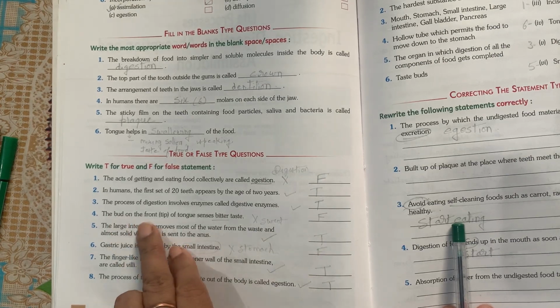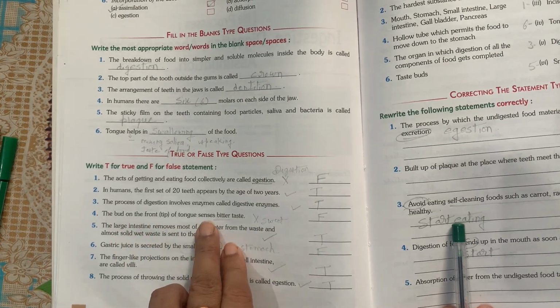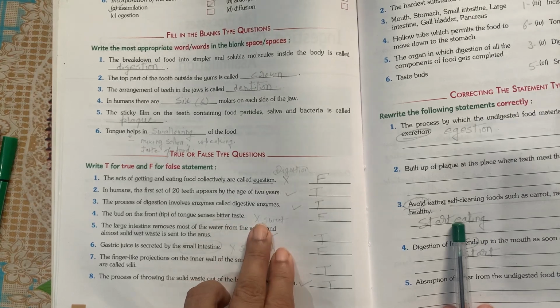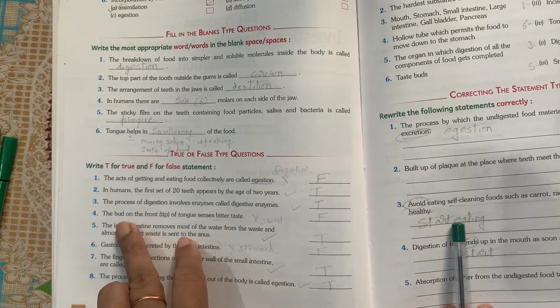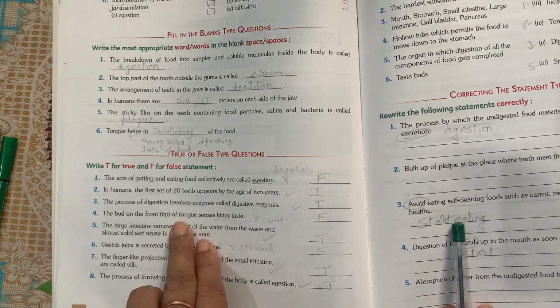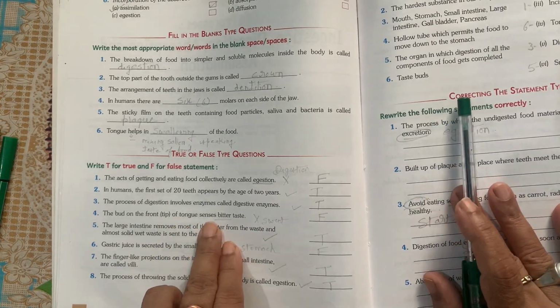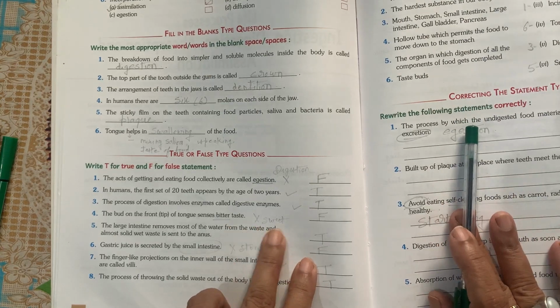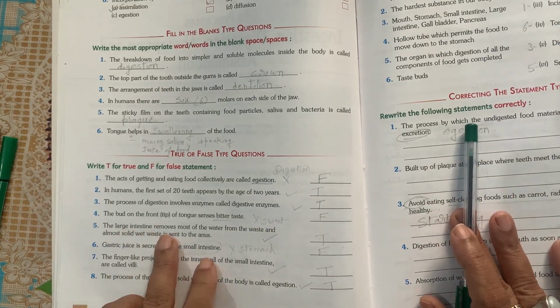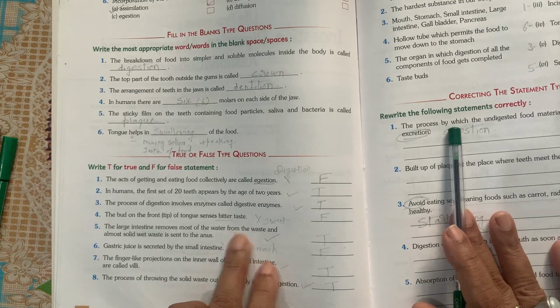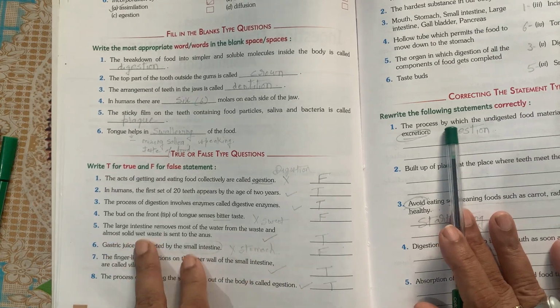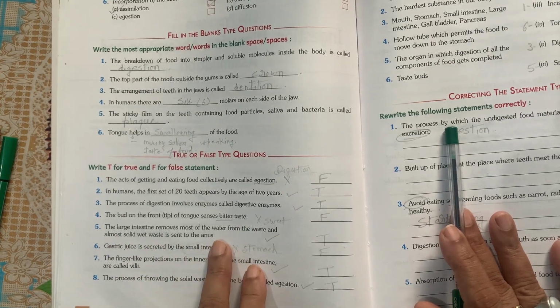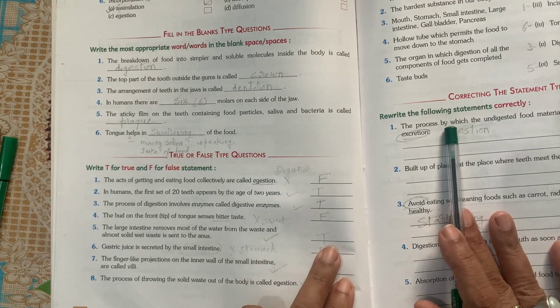The bud on the front tip of the tongue senses bitter taste. False. The bud on the front tip of the tongue senses sweet taste. The large intestine removes most of the water from the waste and almost solid waste is sent to the anus. Yes, it is a true statement.